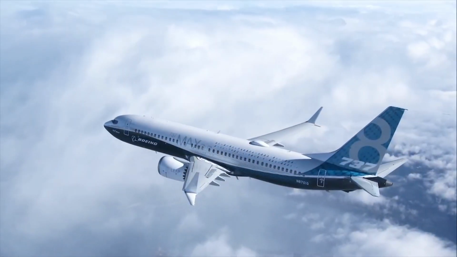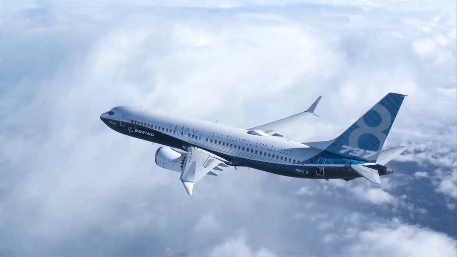This completes the 737 MAX Maintenance Awareness Overview.